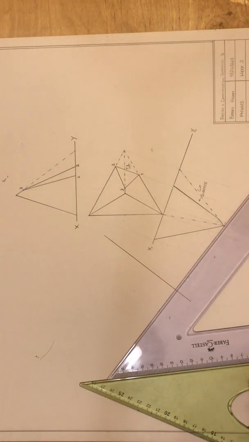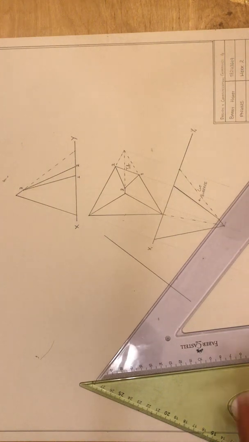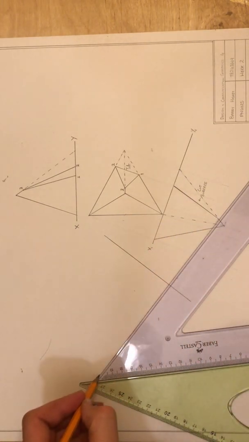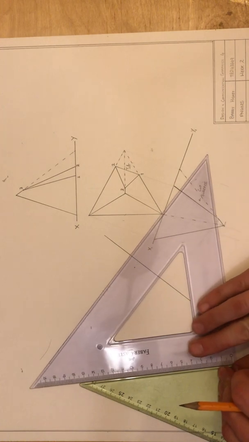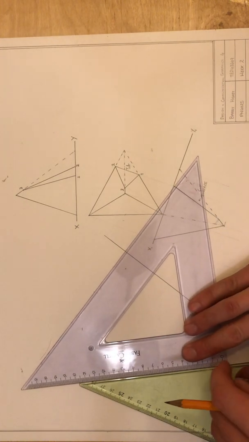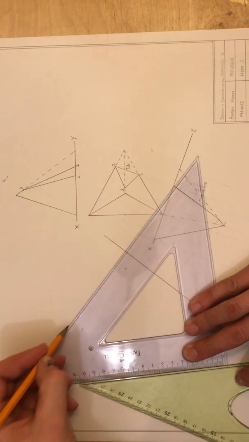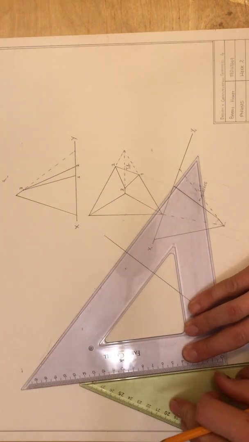Bring out all my points. Bring out my 3 points first. Point 3. Point 1 and 2 around this line. Okay.